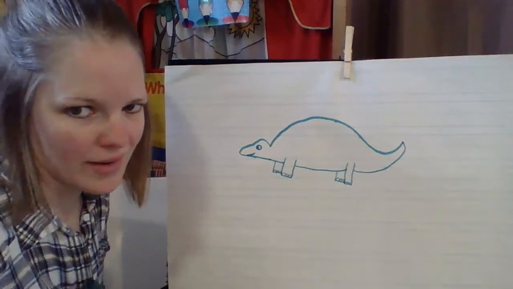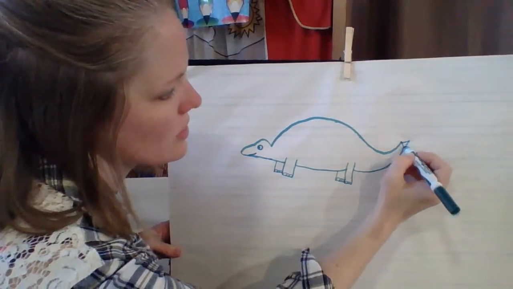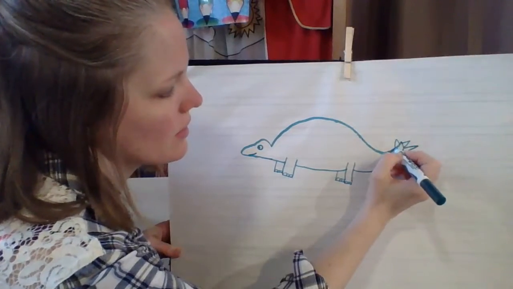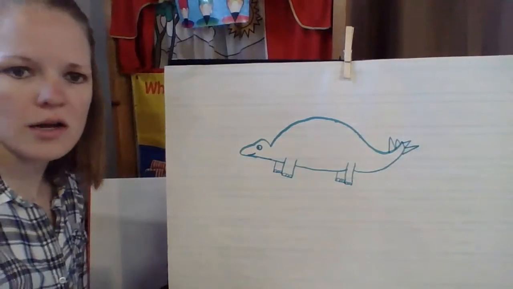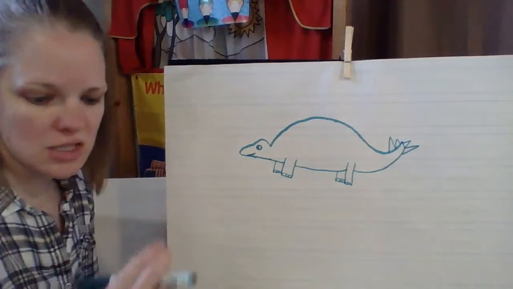And we're going to learn why he had spikes. Okay? So they come out kind of like triangles. Little triangle, big triangle. Little triangle, big triangle. Okay? He's got spikes on his tail. Then we're going to draw the plates on his back.